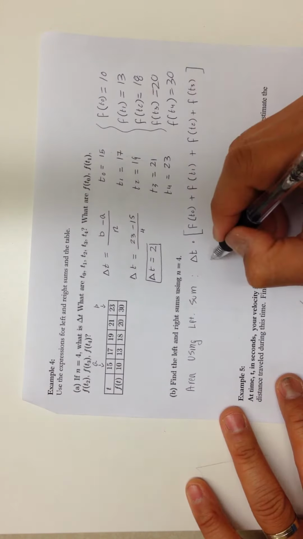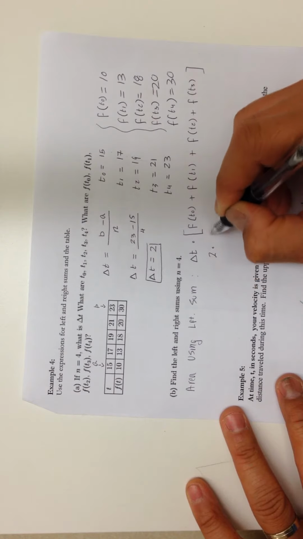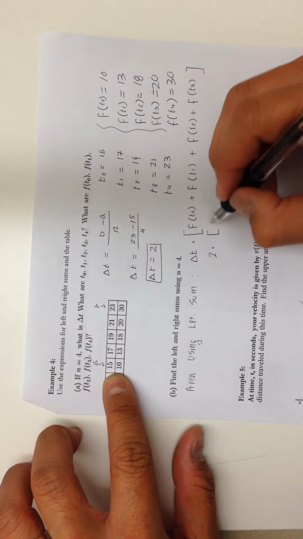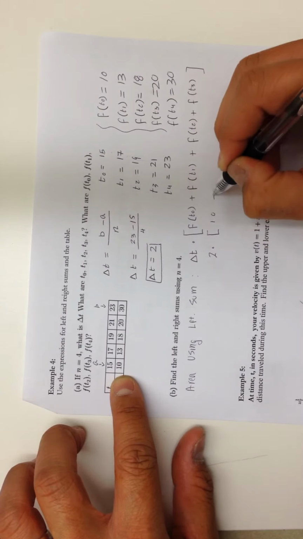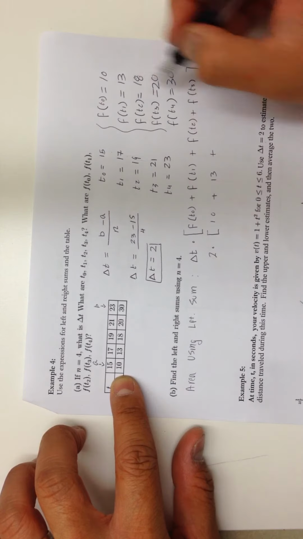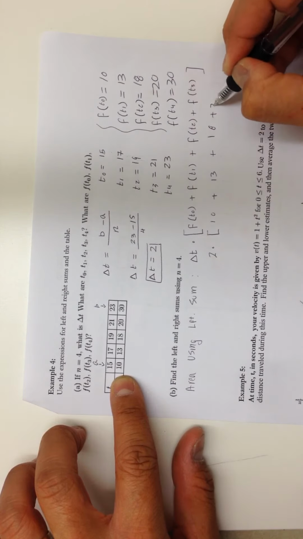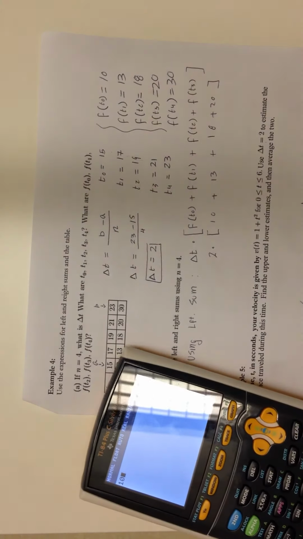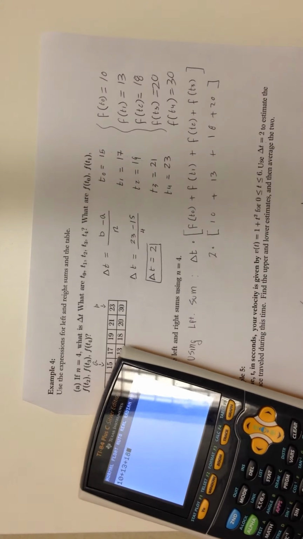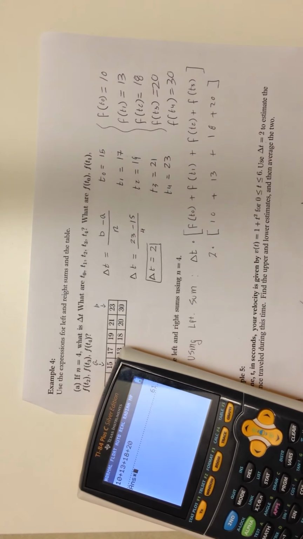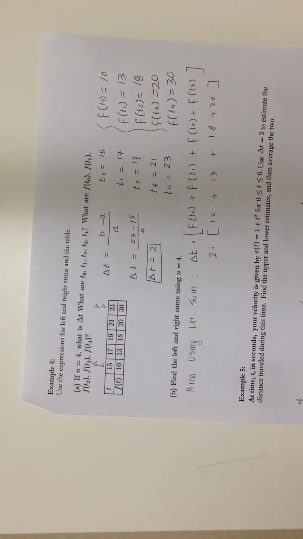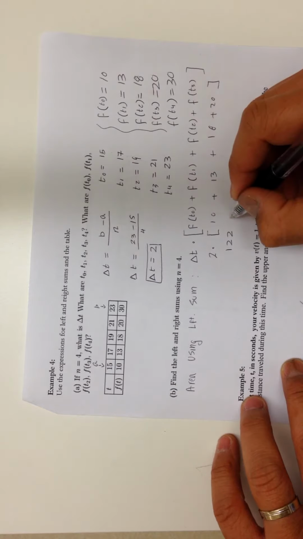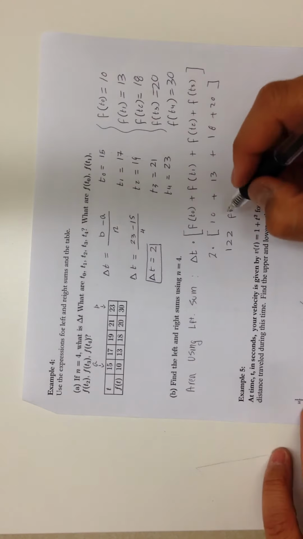All right? So this is 2 times f of t sub 0. It's really f of 15, and we know that's 10. Similarly, that's 13, that's 18, that's 20. Add those together, multiply it by 2: 10 plus 13 plus 18 plus 20, times that by 2, I get 122. So 122 feet, maybe, or meters or centimeters, we don't know.